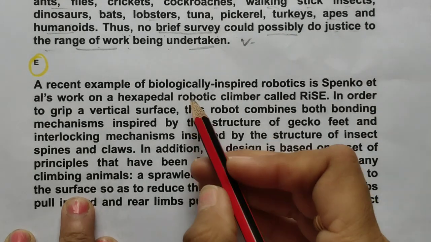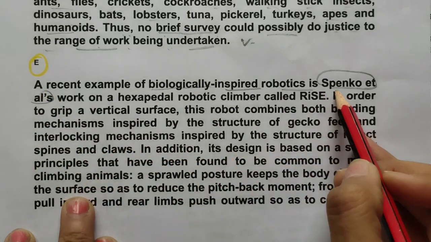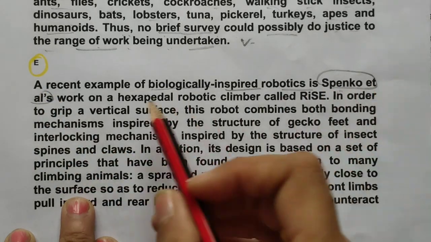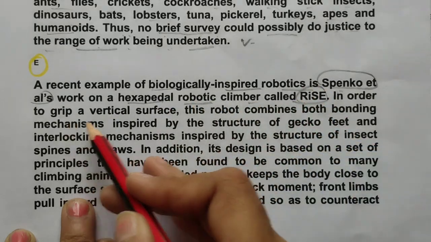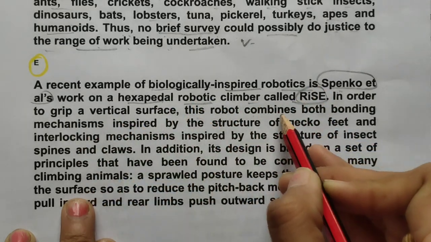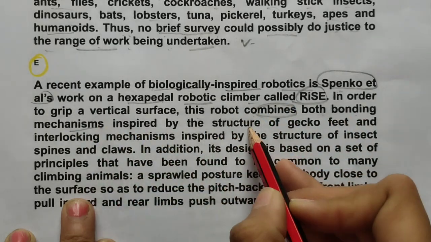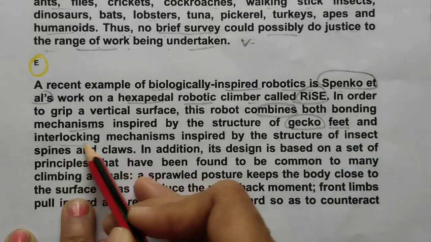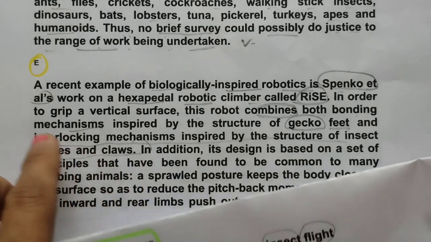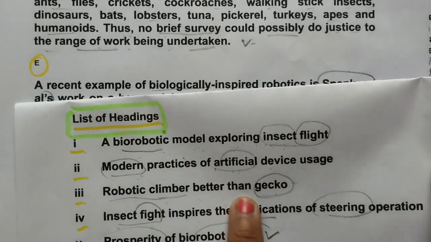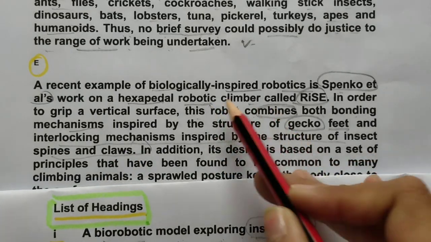A recent example of biologically inspired robotics is Spanko. This is also a name. This name was also in a list of people. Question: work on a hexapedal robotic climber called Rise in order to grip a vertical surface. This robot combines both bonding machines. Combination is there. Both bonding machines inspired by the structure of the gecko, the word is also there, feet, and an interlocking mechanism inspired by the structure of an insect. Okay. So let's see, this gecko word was there. Robotic climber better than gecko. So robotic climber, okay, exact everything is matching here.